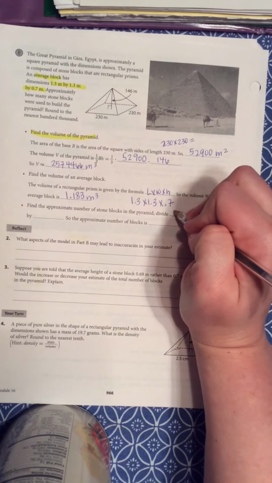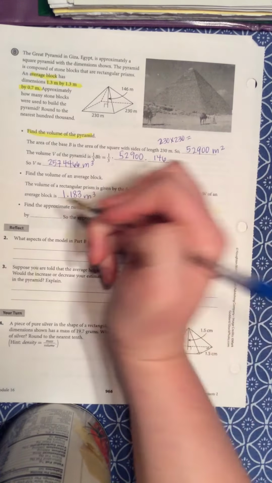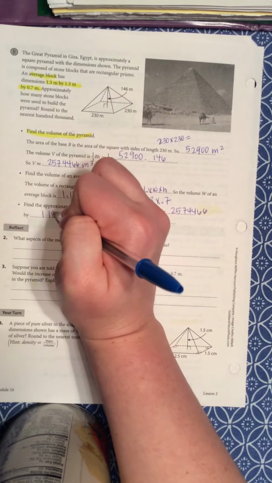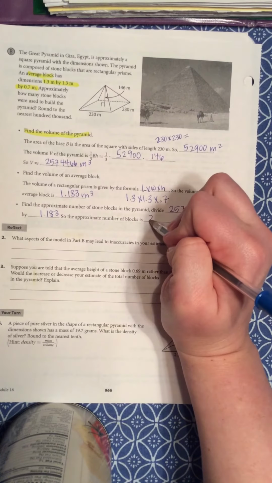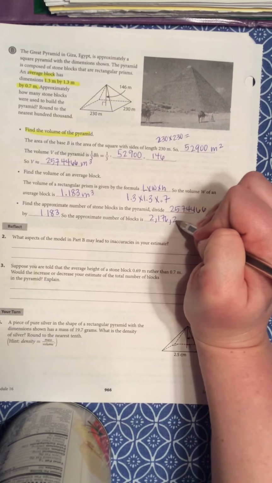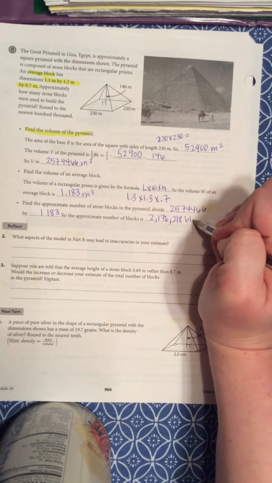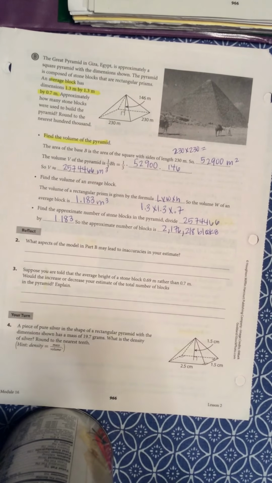So I take my really big number, I divide it by my 1.183, and I get approximately 2,176,218 blocks. Okay, so a whole lot of work for all those Egyptian slaves that built those. Okay, so that's our part 1.